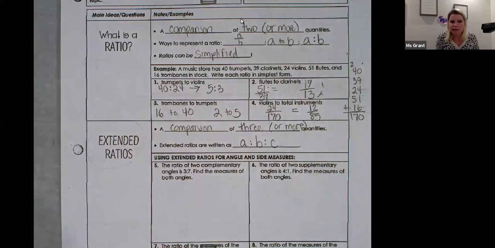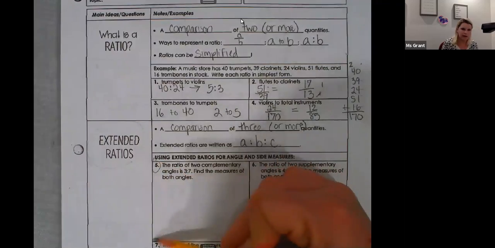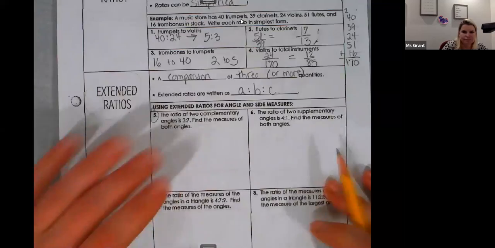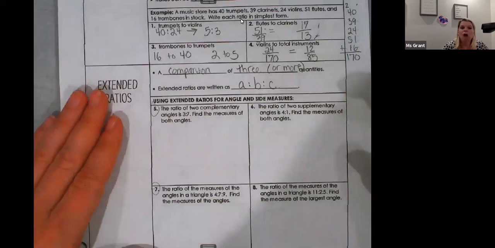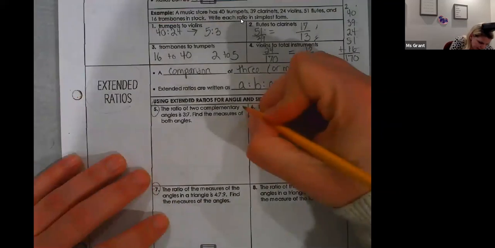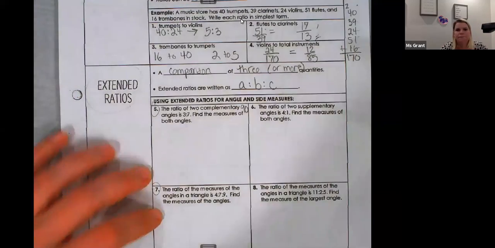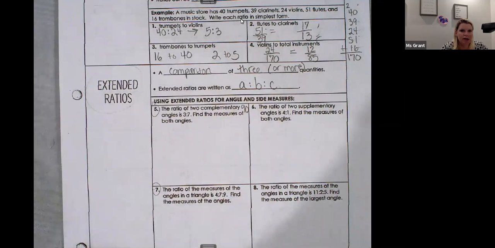Now we're just going to start doing the odds for notes because we've got a lot on the backside too. Okay. A ratio of 2 complementary angles. Complementary means they add up to 90 degrees, don't they? Complementary angles, 90 degrees. The ratio of 2 complementary angles is 3 to 7. Here's how we write it.